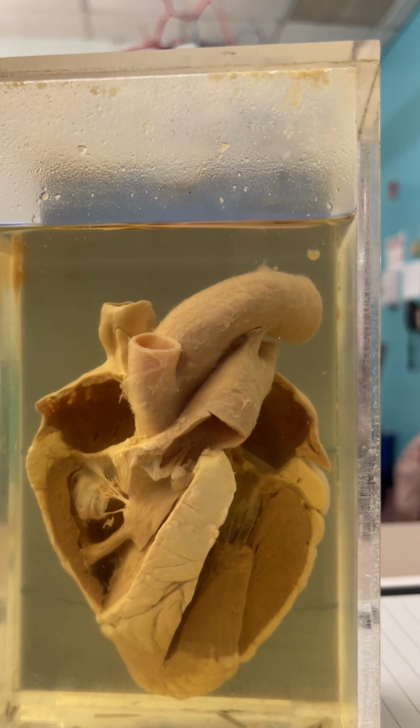Questions with this model? Easy? Kind of tough, right? Looks kind of tough. They'll bring these out during the exam? No, they'll give you a tray. They'll give it to you on a tray. Oh. So, stop the video.